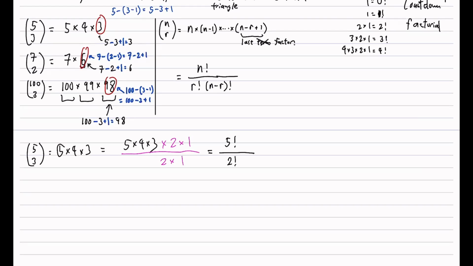So hold on a second. Let me think a bit. Top and bottom by r factorial. Hold on. Let me just Google this. I might have remembered it wrongly. The n choose r formula. Yeah, correct. Okay. I'm on the right track. Okay, so what we get is 5 factorial over 2 factorial.